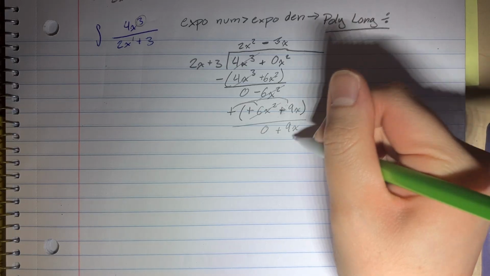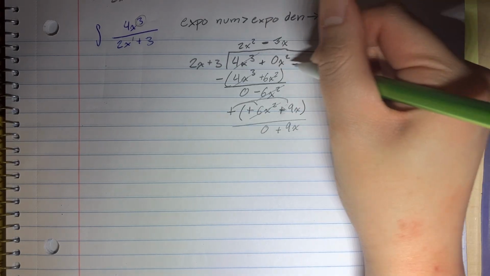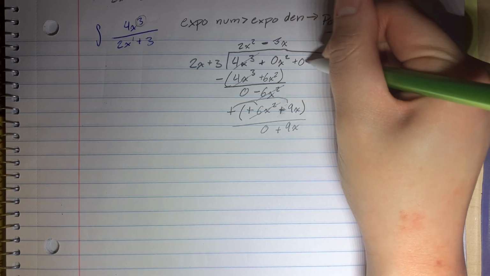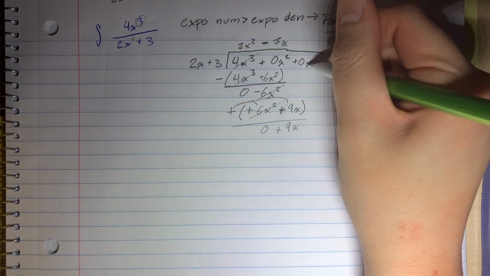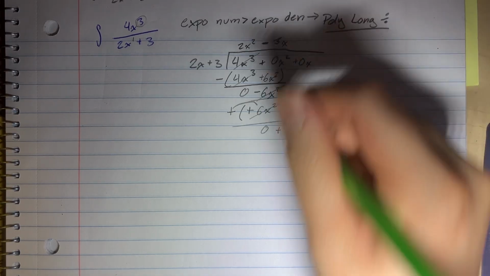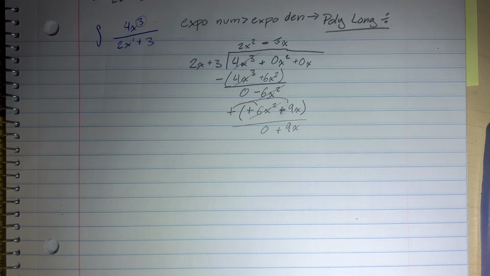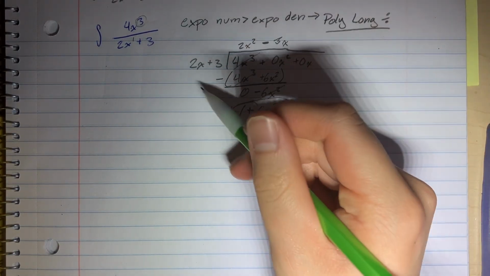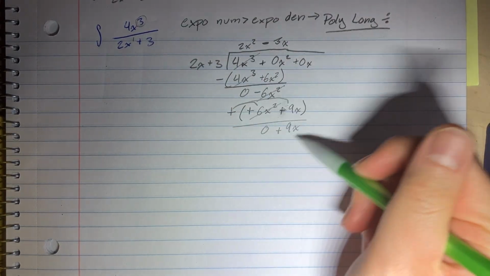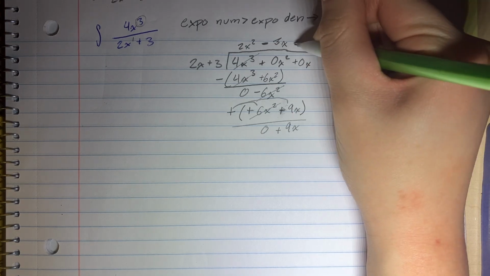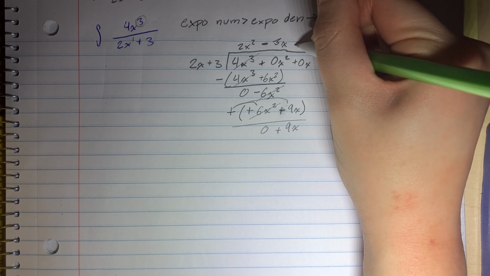Now we're not done because we still have an x inside the house, so add your placeholder with the one lesser exponent. I just wrote down 0x. And then we can ask, what can we multiply 2x by to get rid of 9x? Well, we can actually multiply by a fraction.